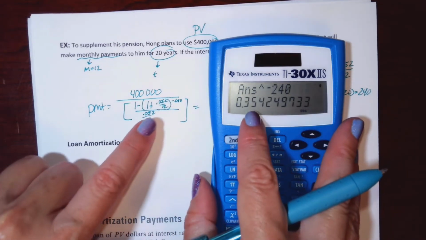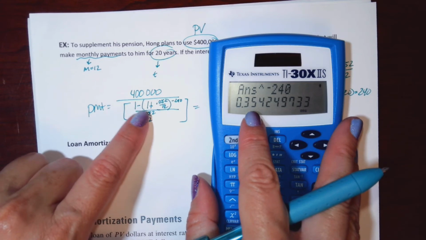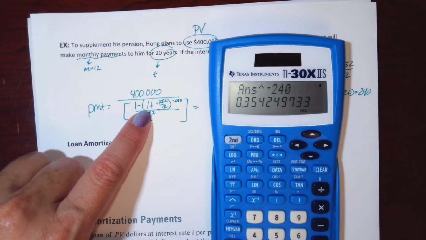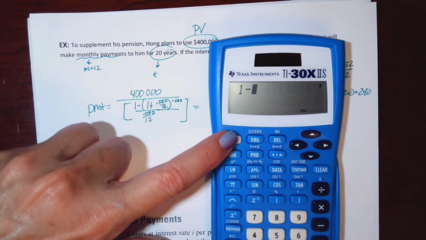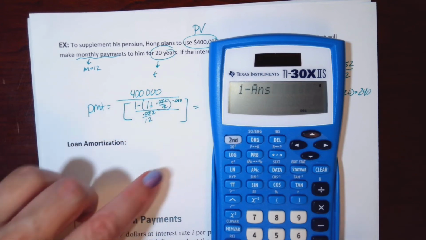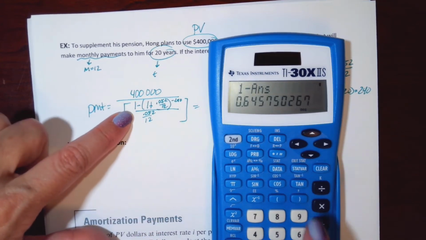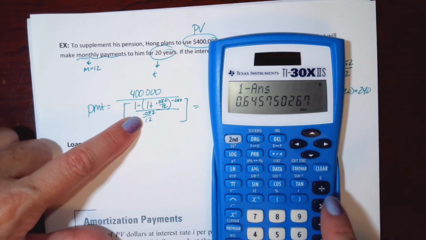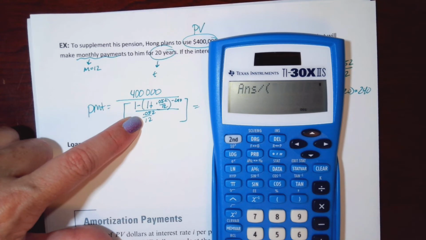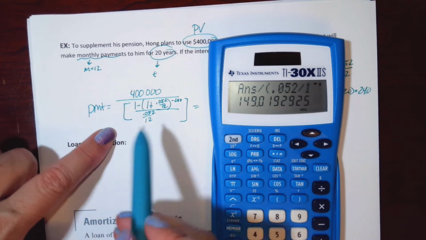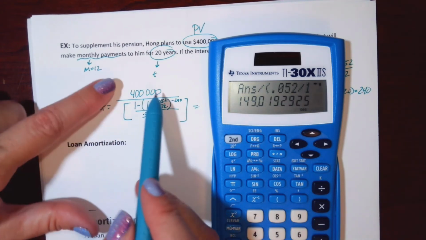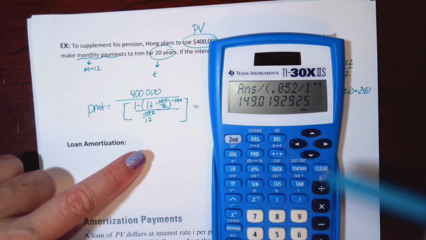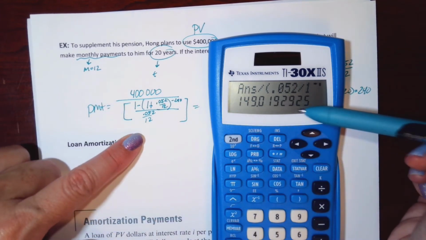This is what I need to subtract from 1. 1 minus this value. So 1 minus, bring back that second answer. And this needs to be divided by I. So this divided by, and then in parentheses, I. That's my denominator. So I've got 400,000 divided by this amount. Still not rounding off.